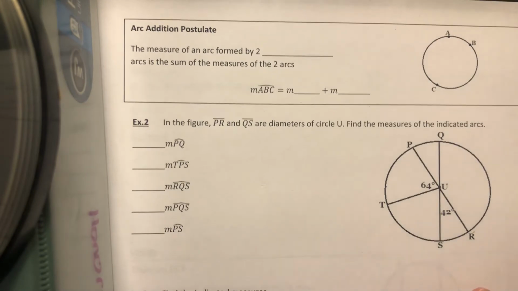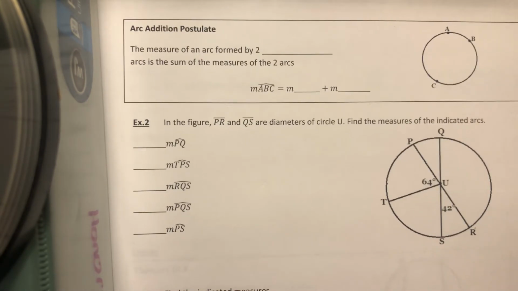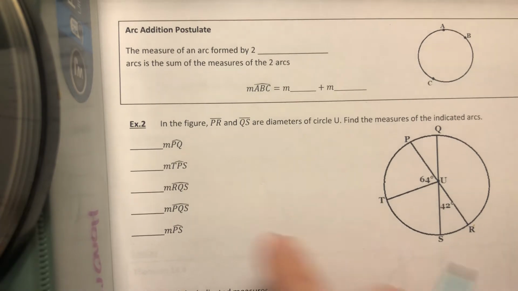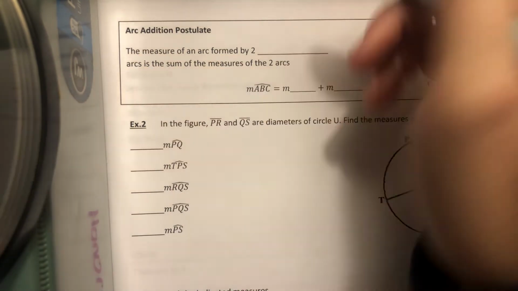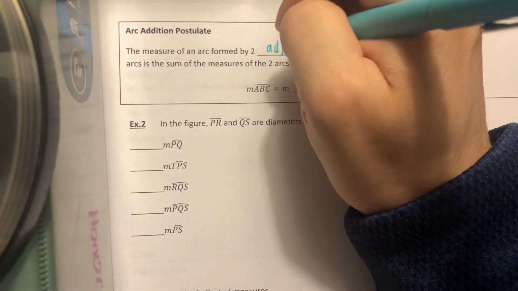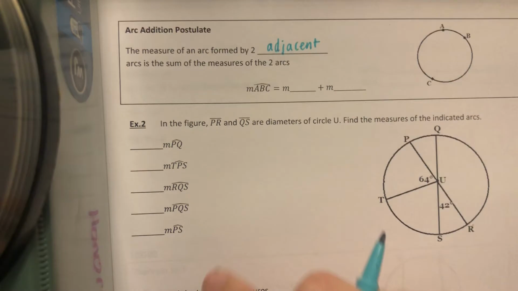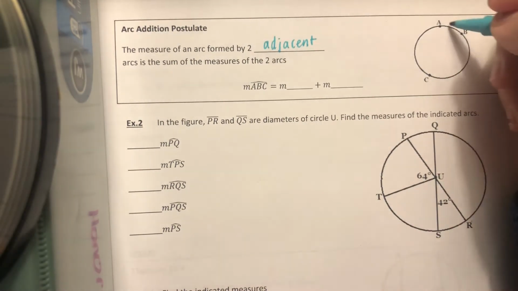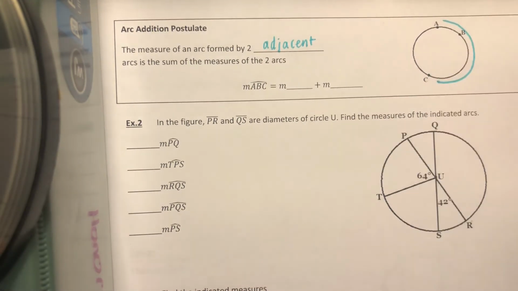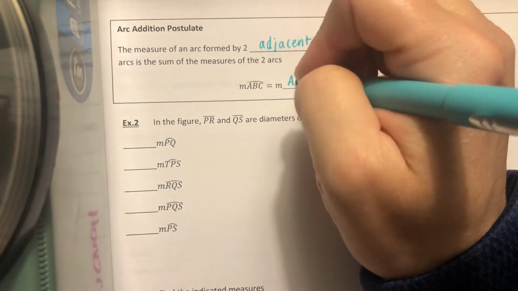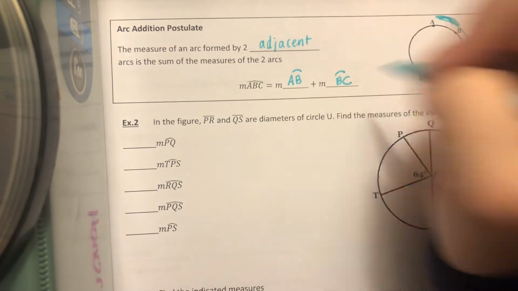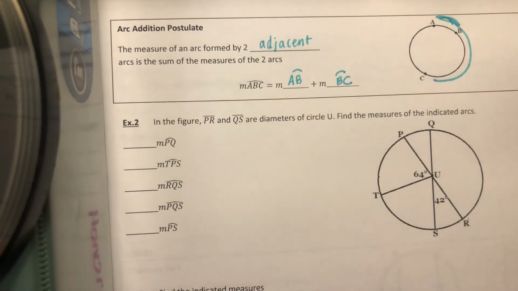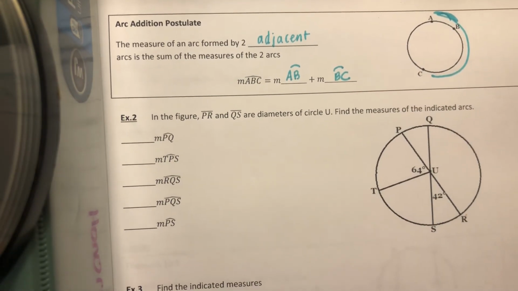All right, next page. So this is a lot like angle addition and segment addition. The measure of an arc formed by two adjacent arcs is the sum of the measures of the two arcs. So it's saying arc ABC is going to equal the measure of arc AB, which is this first little guy here, plus the measure of arc BC. So it's just saying that you can add what you need to add or subtract what you need to subtract.